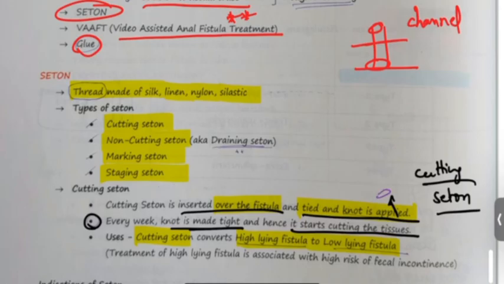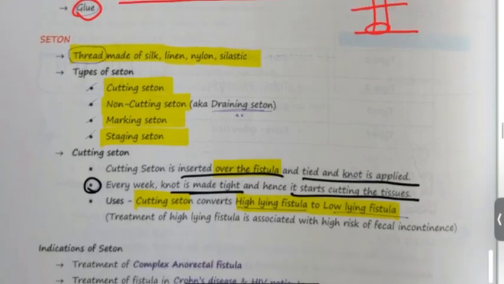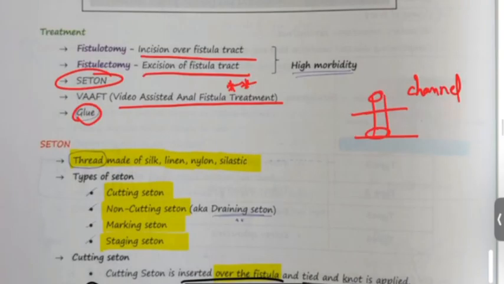But it is lined by unhealthy granulation most of the time that can increase the infection. Yeah, as per my understanding. So could you please elaborate that, please? Sure, yeah. So this actually is a treatment for fistula.